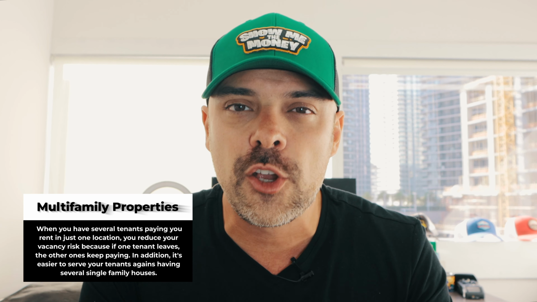So that's a very good way to reduce your vacancy rate because you can have different vacancy rates in your property. 1%, 10%, 50%, 100%. So you can always be protected by your own assets, that if you lose some of those tenants, the other ones are still going to pay you.